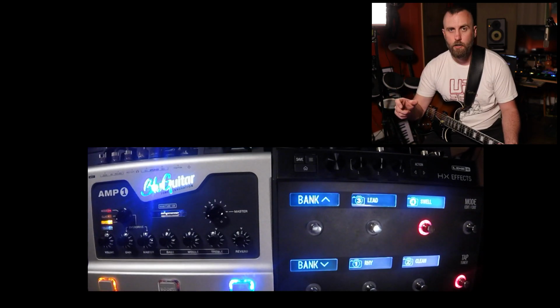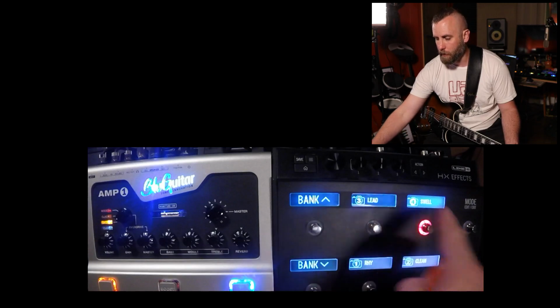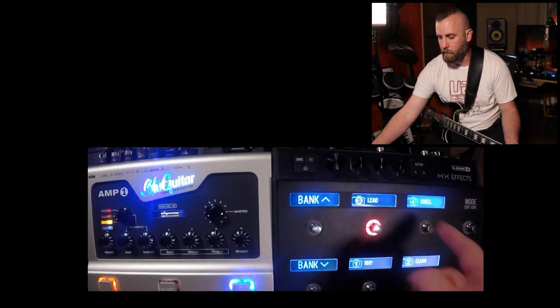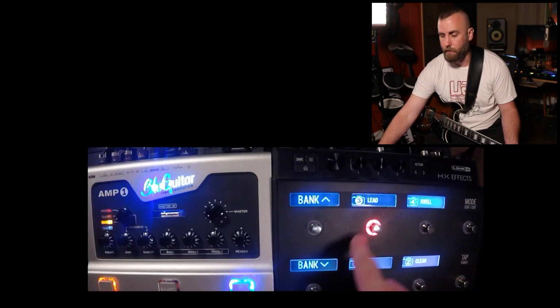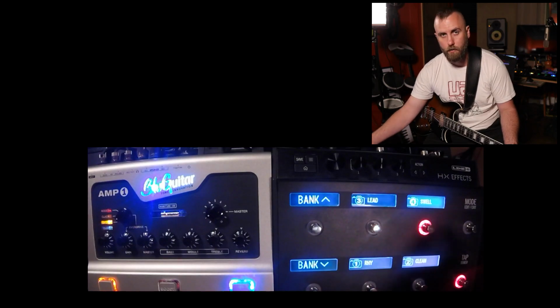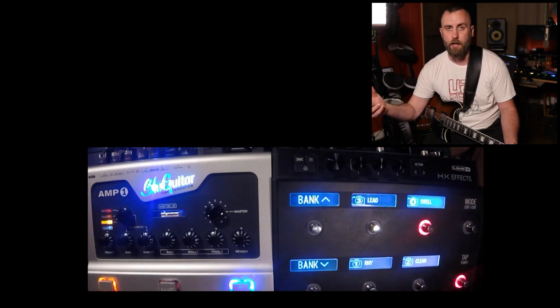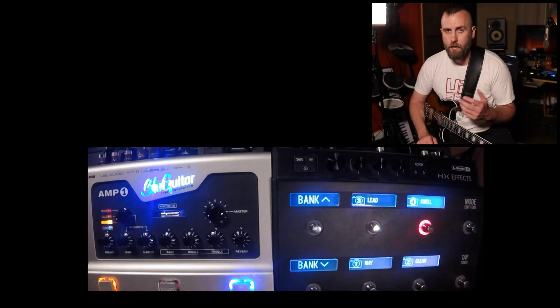All right. In order for a snapshot to store a CC number, once again, you need to set it up, let's go to the lead snapshot, and then go back to the swell, and it'll recognize that change. Okay. And that's pretty much it.